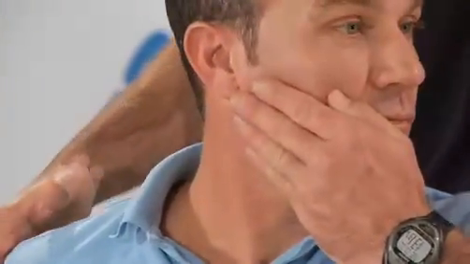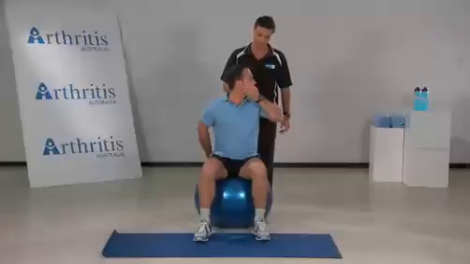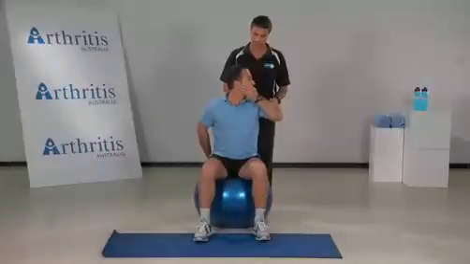And swapping sides. Not too much turn. And relax the pressure and back on. And back to the front.